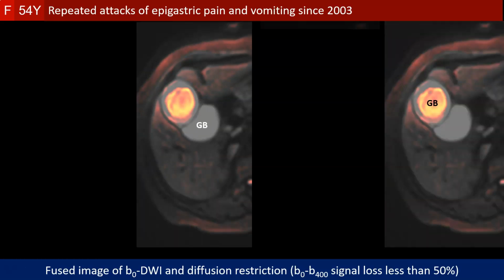So, to explain this, we have two scenarios, either to say that the posterior structure is the gallbladder or the anterior structure is the gallbladder.